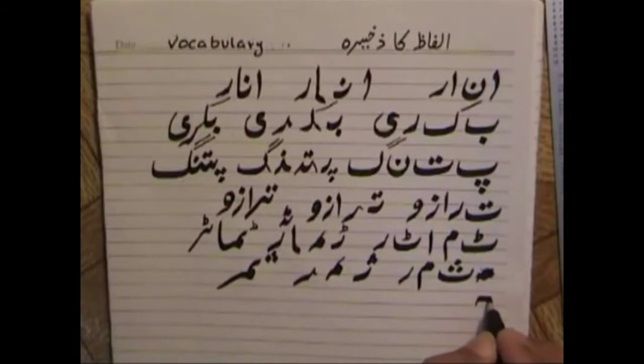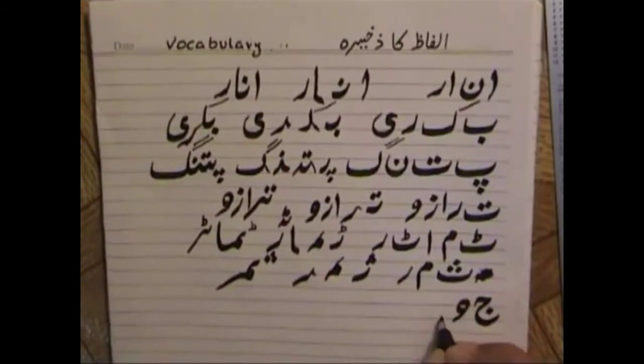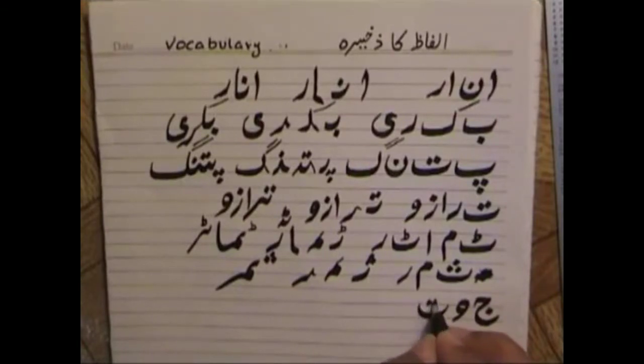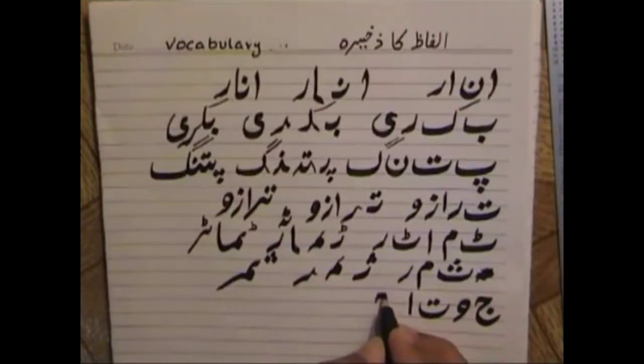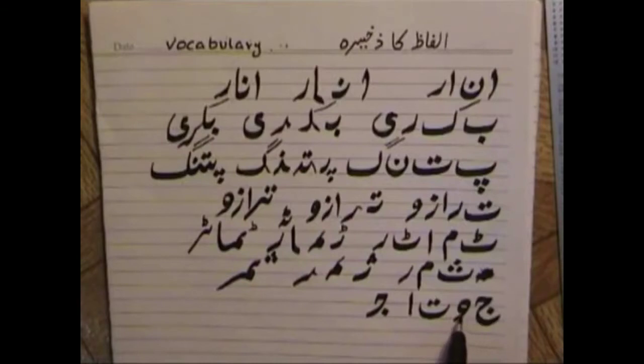Jeem, juta, slippers or shoes. Jeem sound, wow sound, ju, then te, juta. Jeem is a connector, wow is a non-connector, te is a connector, alif is a non-connector. So jeem will assume the initial position because it is a connector.